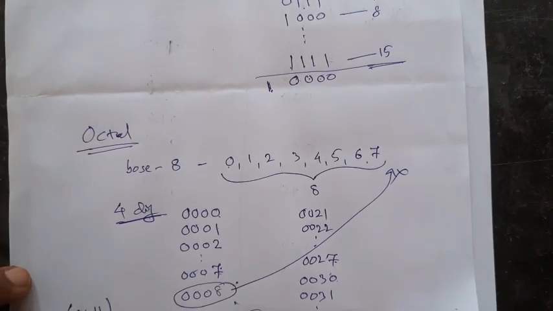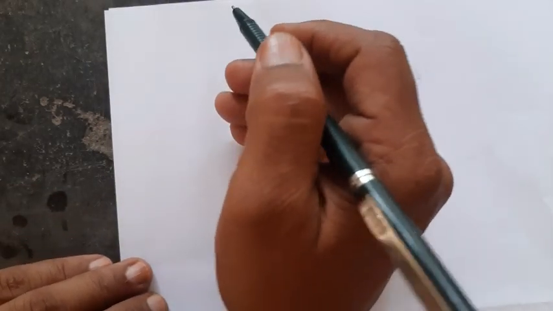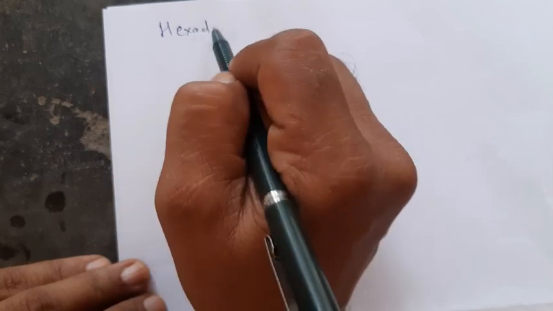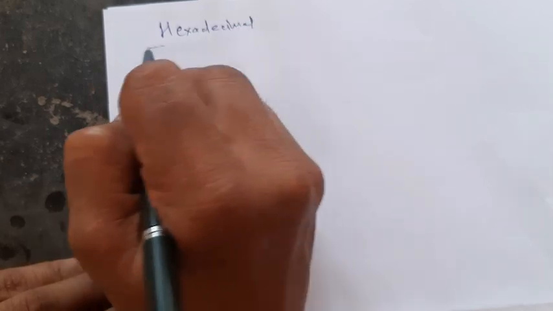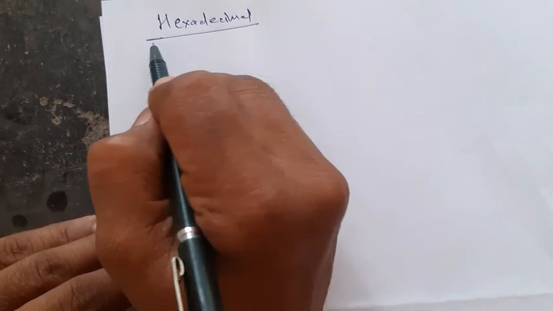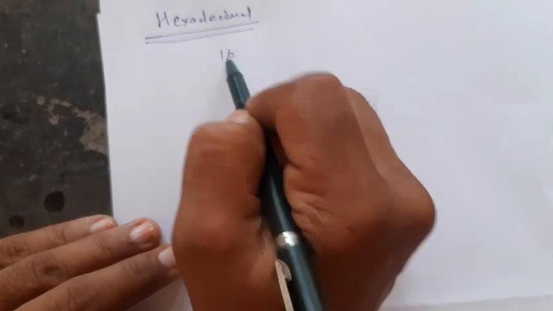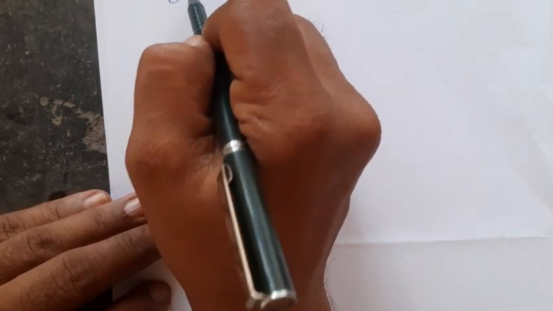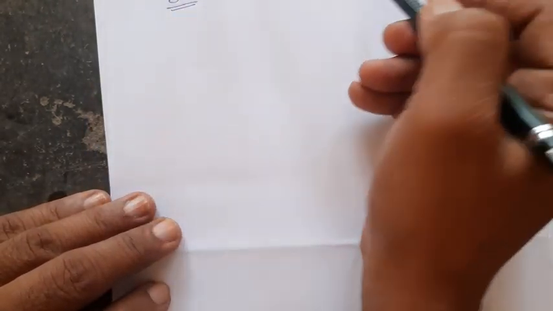Now exactly similar to this, there will be one more useful number system, which is known as hexadecimal. Now the name itself suggests that 16 different letters or 16 different symbols are to be used to represent the number, as the base of the number system is 16.